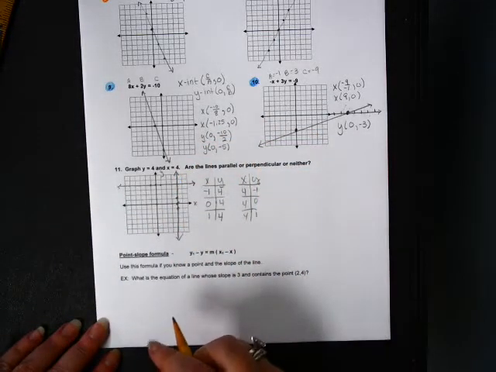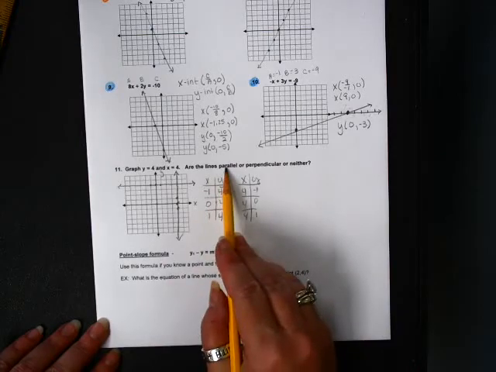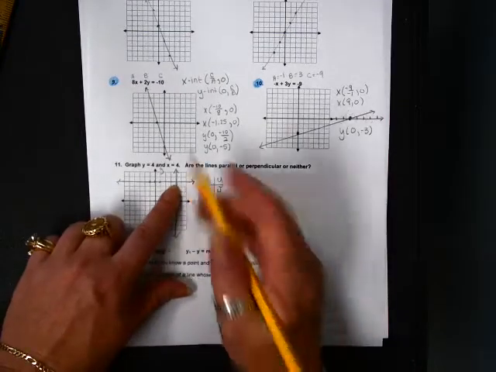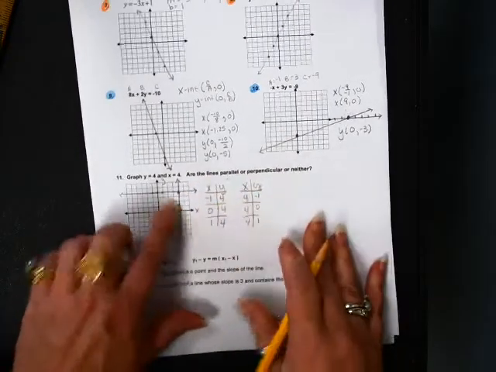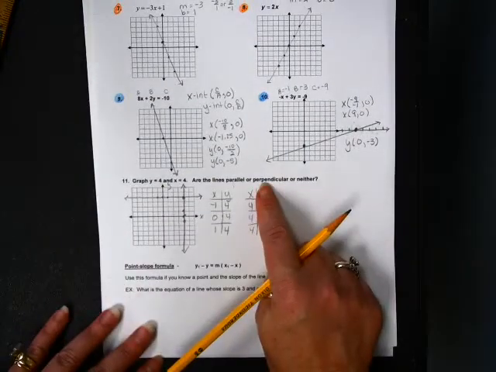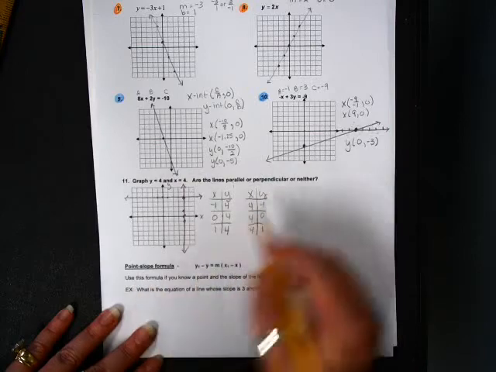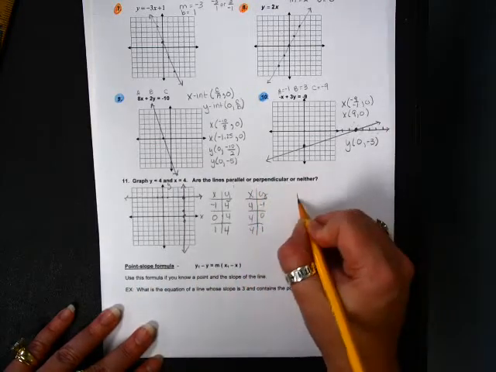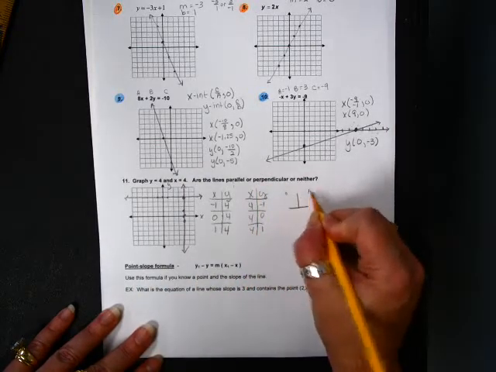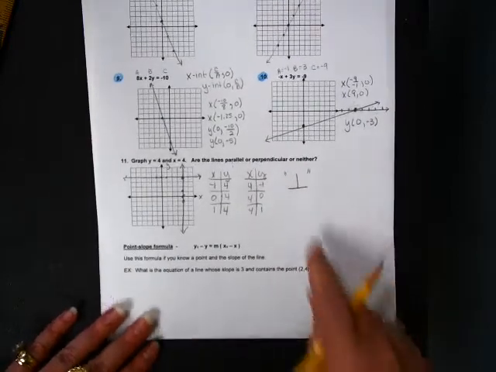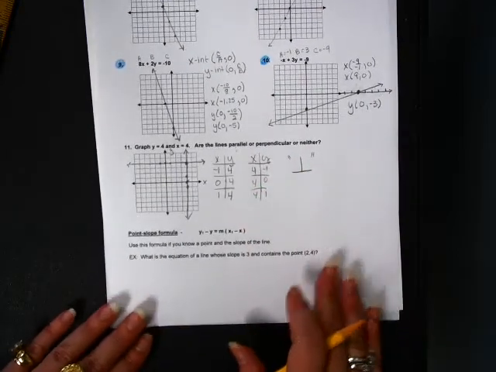So now you answer. Are they parallel? No, because they intersect right here. Okay, so are they perpendicular? Well, yes. If you have a horizontal line and a vertical line, those are considered to be perpendicular. So the answer is perpendicular. And I'm going to write the symbol as opposed to the actual word.